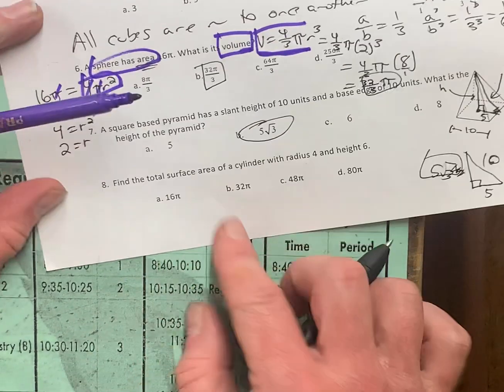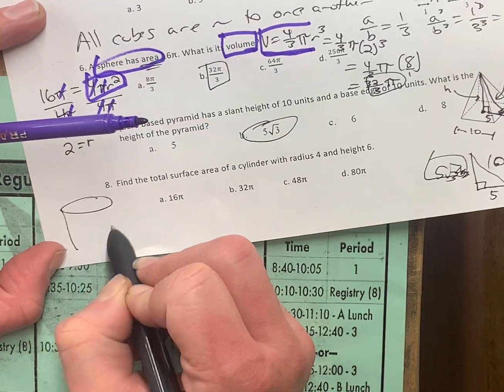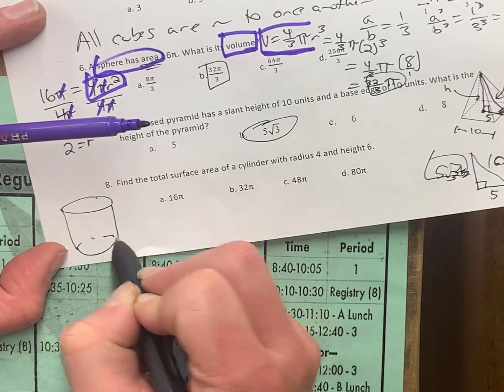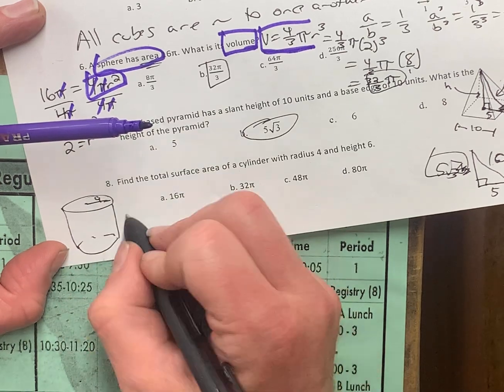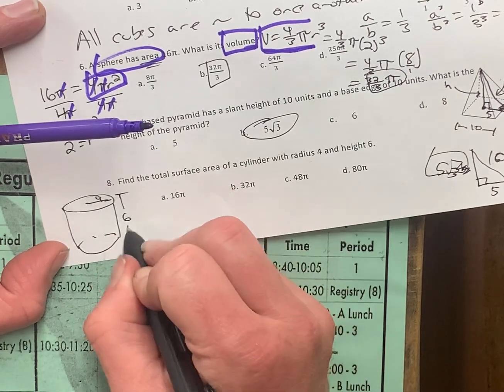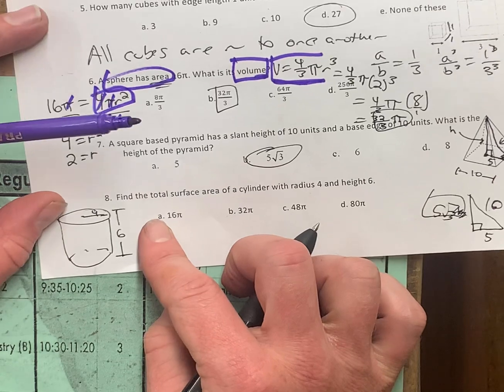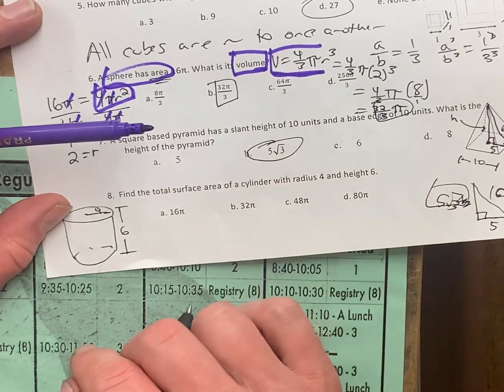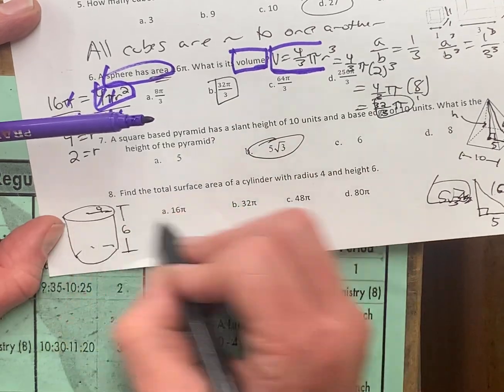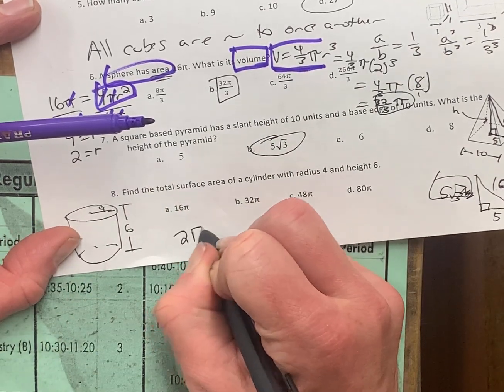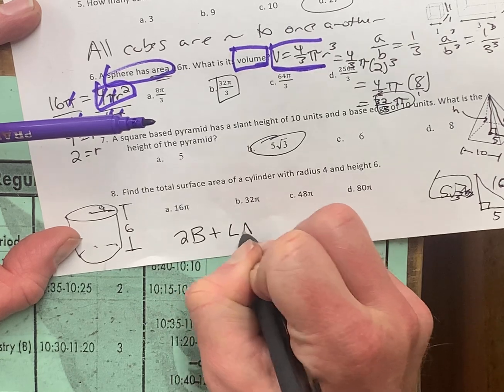Finally, find the total surface area of a cylinder with a radius of 4, okay, and a height of 6. Here, when in doubt, sketch it out. That's going to be an important thing to your success in math classes, especially in geometry, okay? Total surface area, okay? What do I know about total surface area of a cylinder? Well, I have 2 bases, and I have to worry about my lateral area, okay?